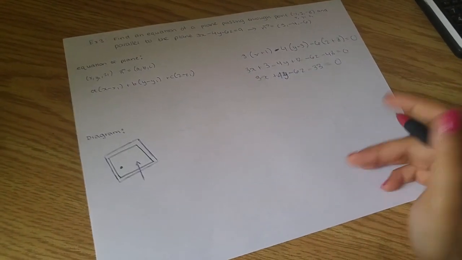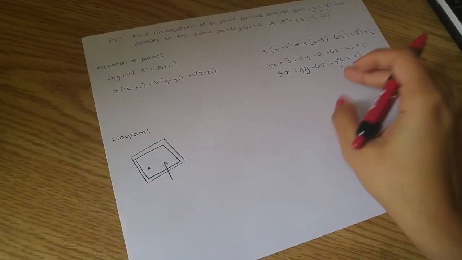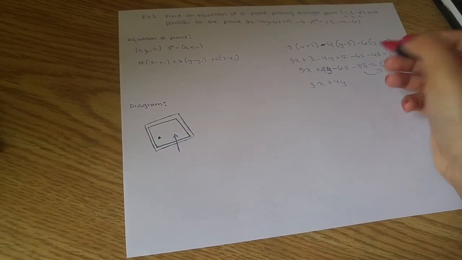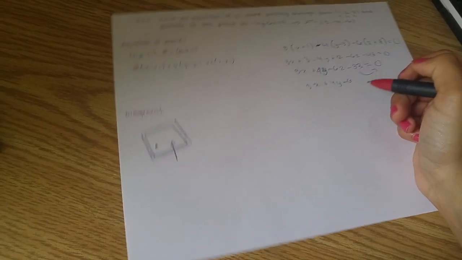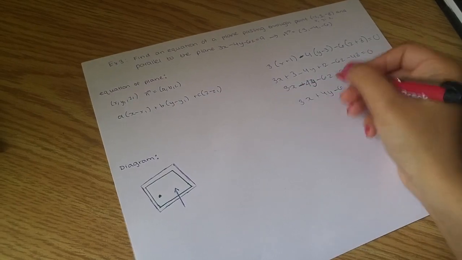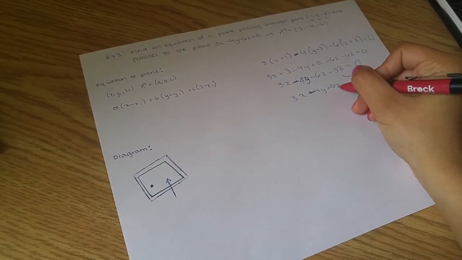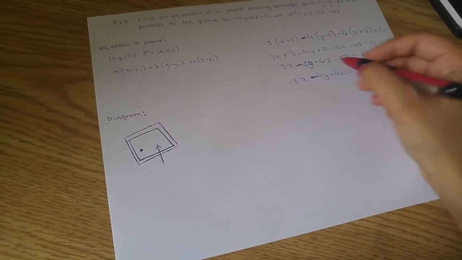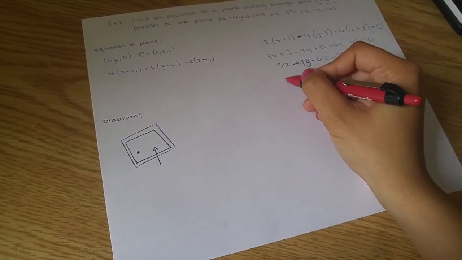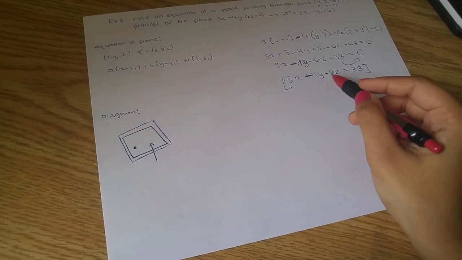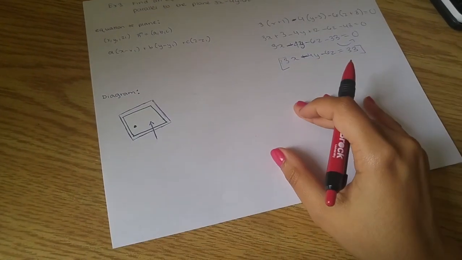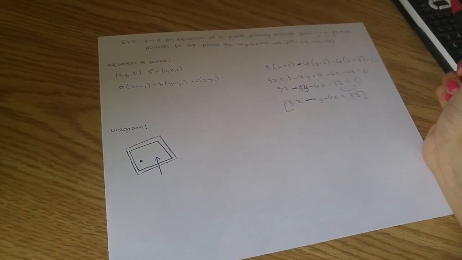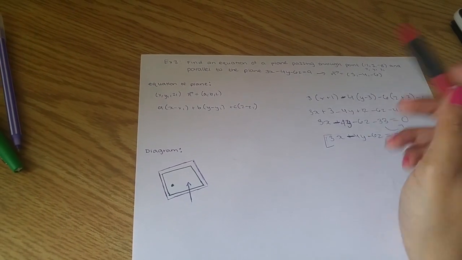And to finish off this equation, we simply move the negative 33 to the other side, which gives us this as our final answer: 3x minus 4y minus 6z equals 33. And that is the equation of the plane that contains this point and is also parallel to this given plane.